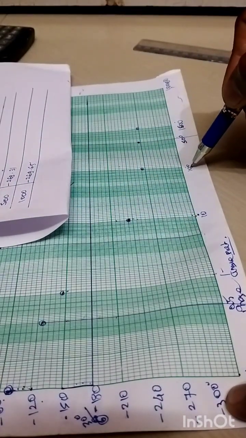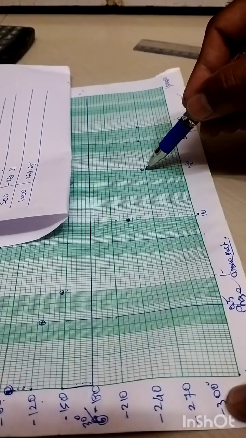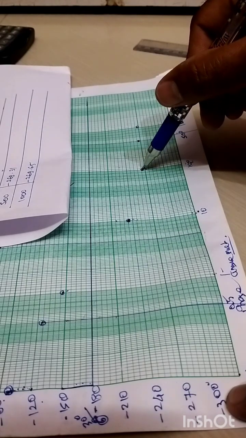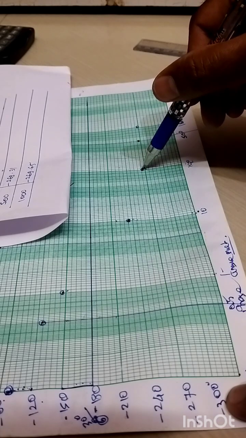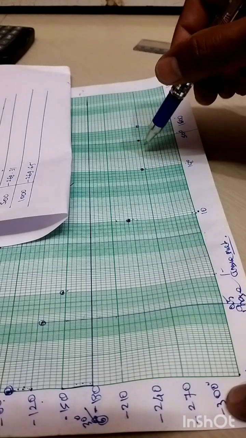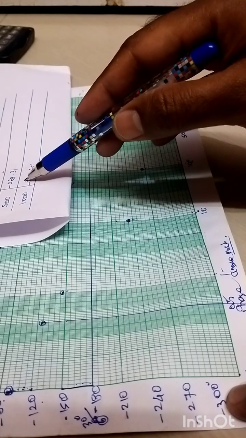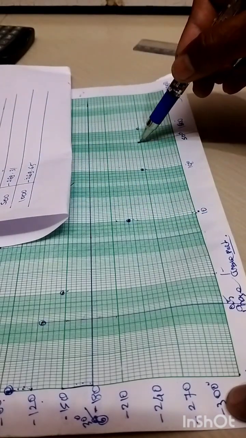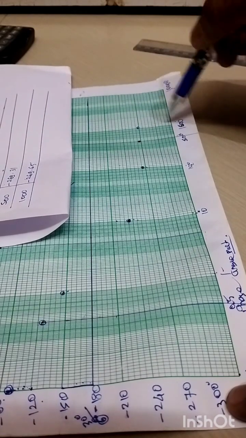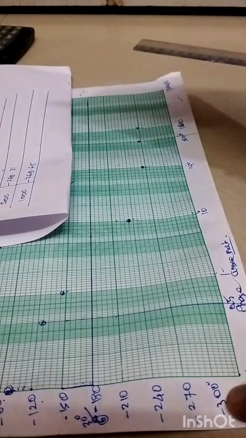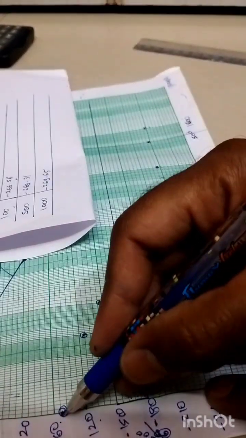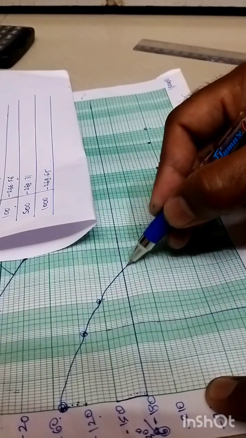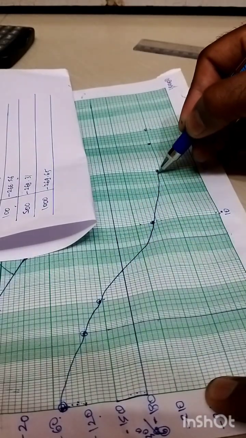Here we are having minus 270 minus 6, so obviously this will be minus 266.56. Rounded off value is being taken into account. When omega equals to 500, it is 269, and when omega equals to 1000, it is 269.65.